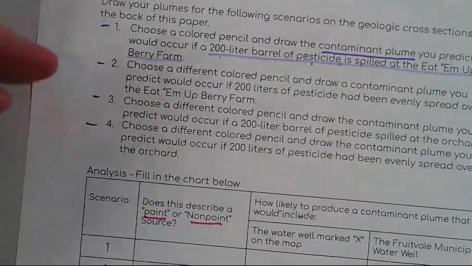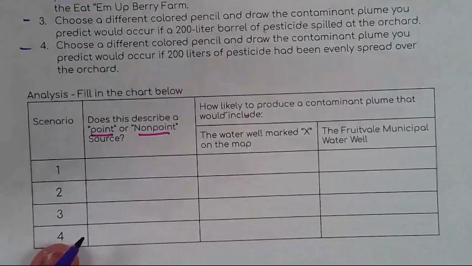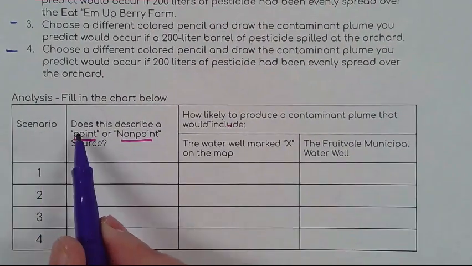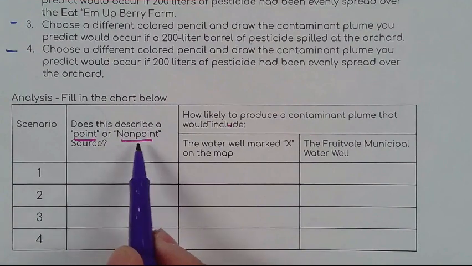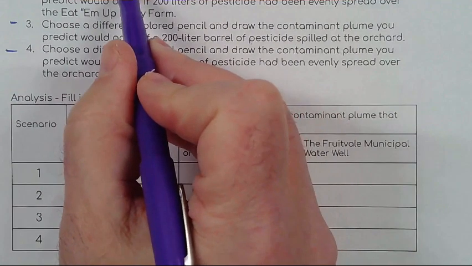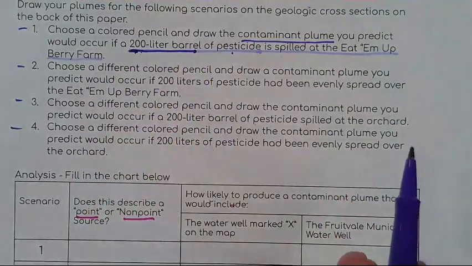Then, going back to the data table, it says, for scenario 1, does this describe a point or non-point source? And you're looking at, the examples are, this is a 200-liter barrel being spilled.